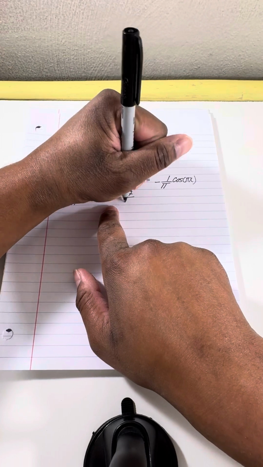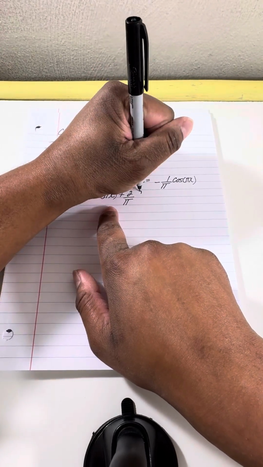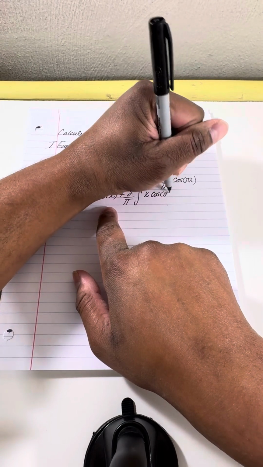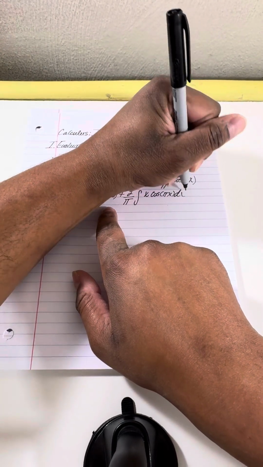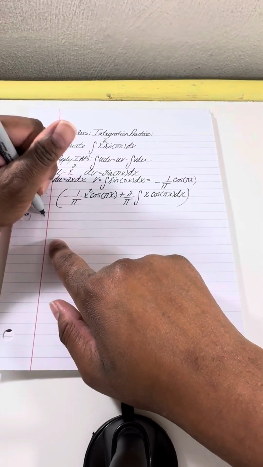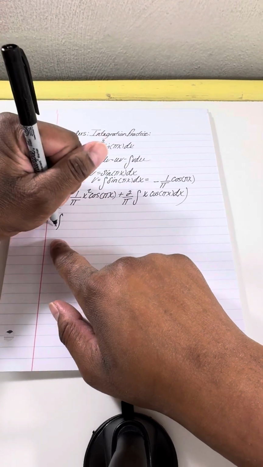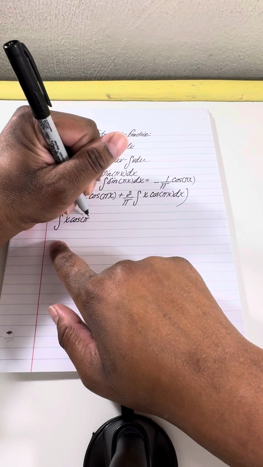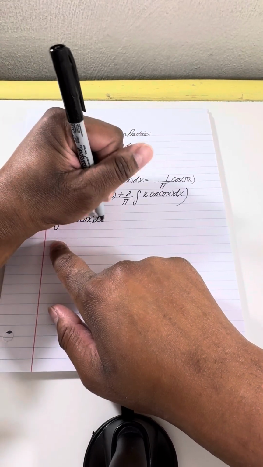So this would be 2 over pi pulled out, and then I'd have x times cosine of pi x dx. And again, like I told you, we're going to have to apply by parts a second time. So don't get too freaked out or blown away if some integrals will require this from time to time.